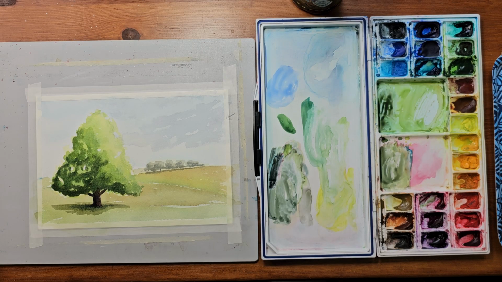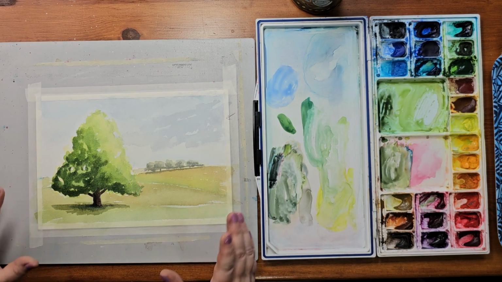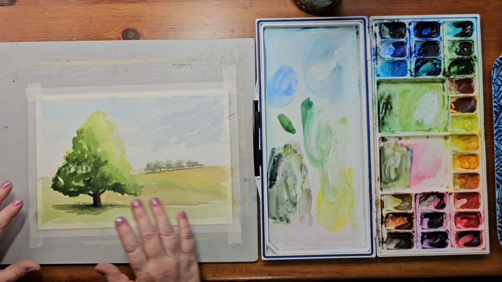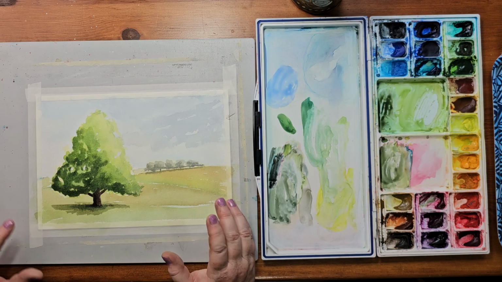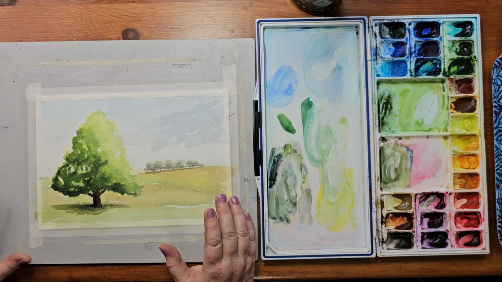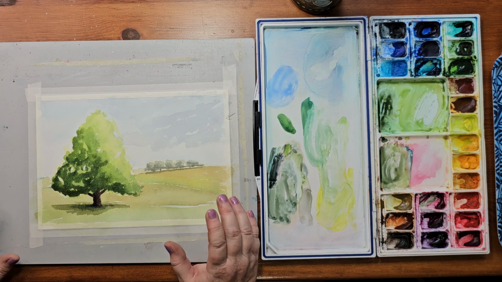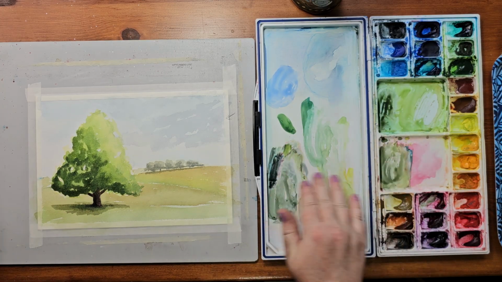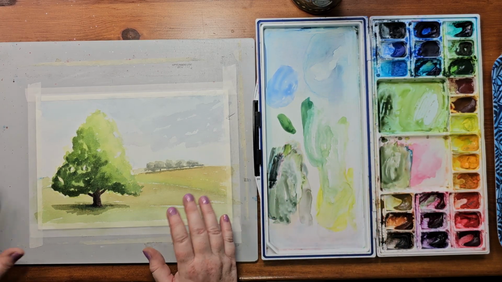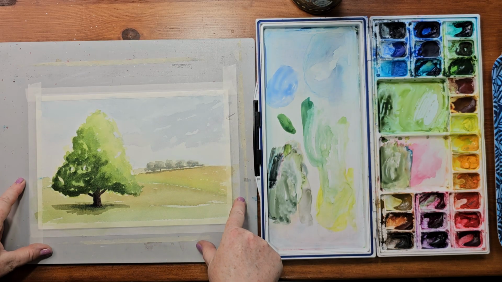Okay, this was a really, really simple landscape. We kept our tree shape really basic, but I think that it was effective. If you are a beginner, this is what you want to do. If you try to jump into a really complicated landscape, it's going to be much harder to achieve results that you're happy with. So it's important to simplify when you're first starting and really focus on managing how much water is on your paper, how much water is in your brush, what your dilutions are in your paint mixes, and then managing those soft edges versus hard edges on your paper, which we did with the apple.